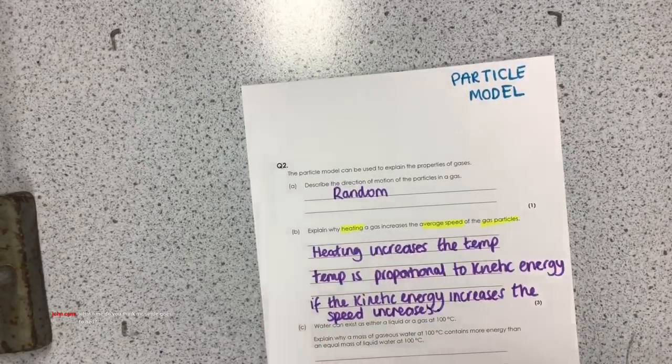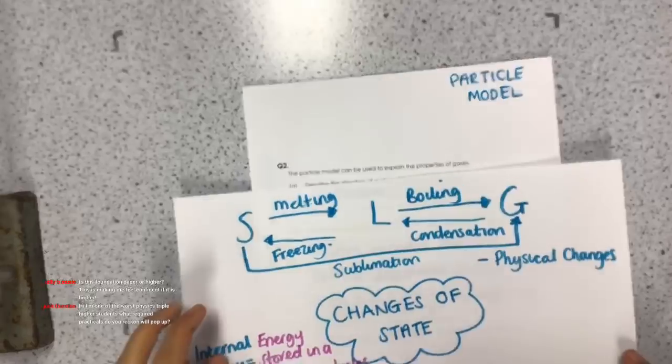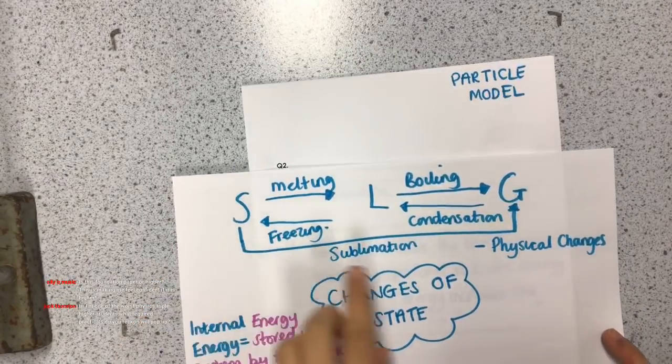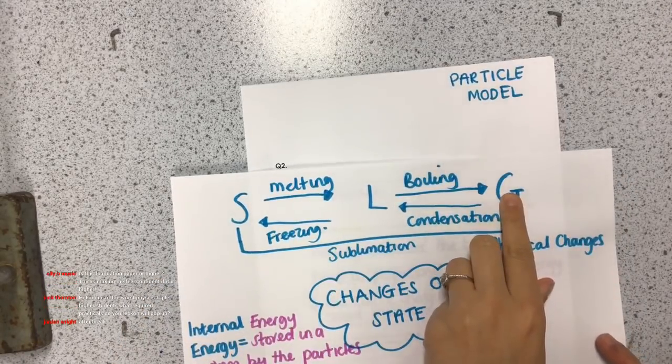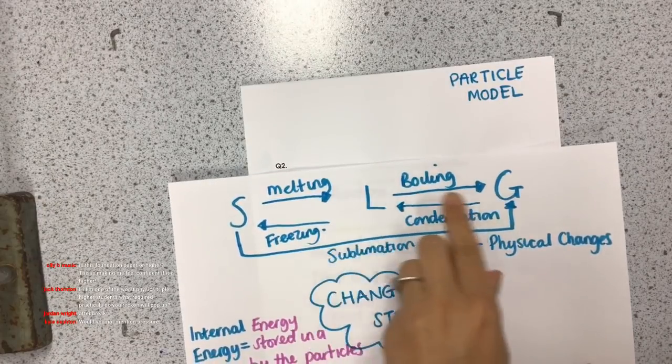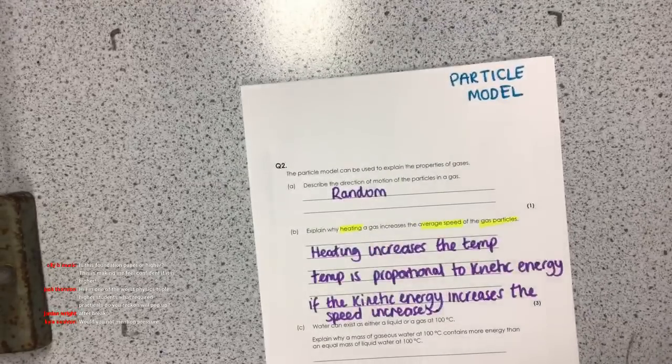Okay, again an interesting one here. So water can exist as either a liquid or a gas at 100 degrees C. Explain why a mass of gaseous water at 100 degrees C contains more energy than an equal mass of liquid water at 100 degrees C. So we've got a gas and a liquid, so this is where you go back to your changes of state. The gas has undergone one more change of state, so you need more energy to turn it into a gas.